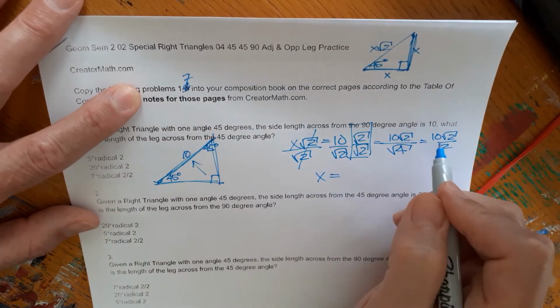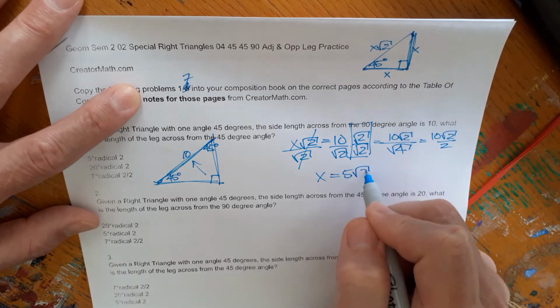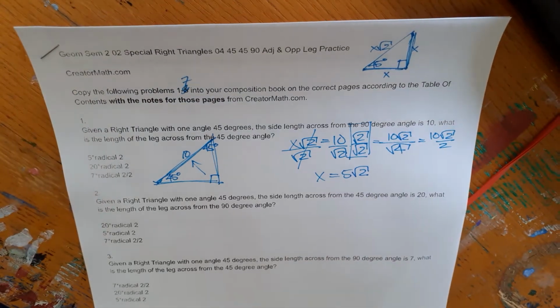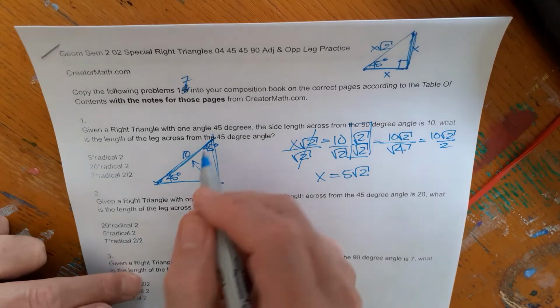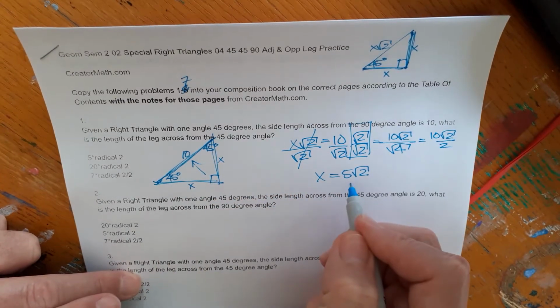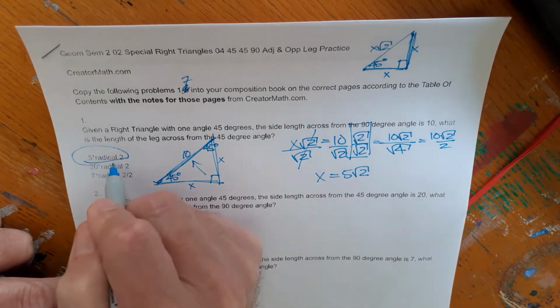So what we really have is x equals 5 times the square root of 2. Right, that's what x is. And since either leg, this one here is x, and this one here is x, and we found out it's 5 times the square root of 2, 5 radical 2.